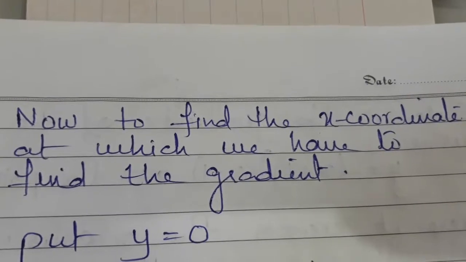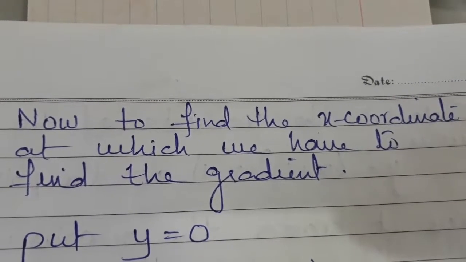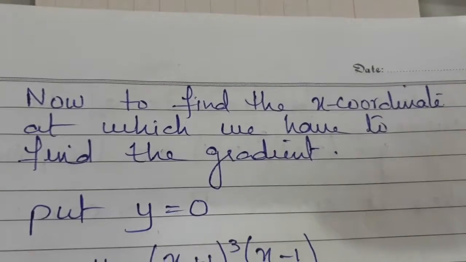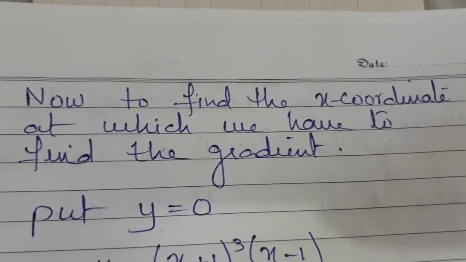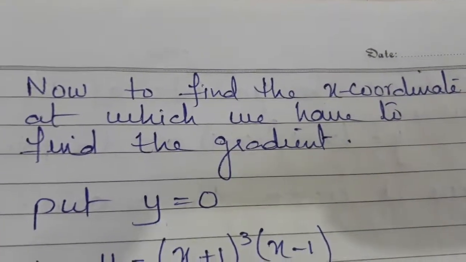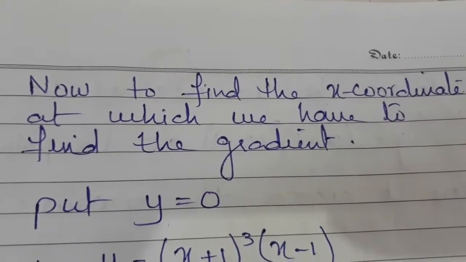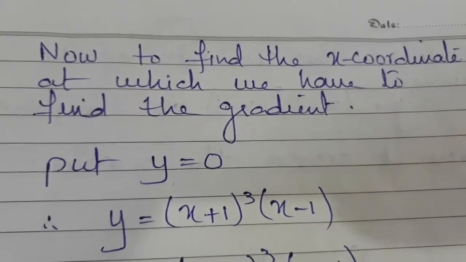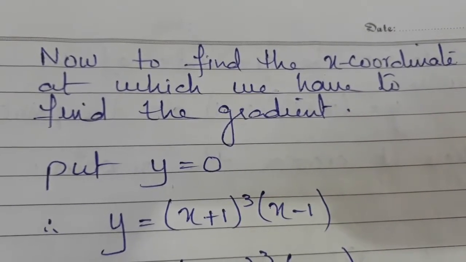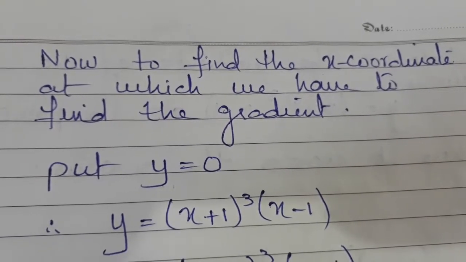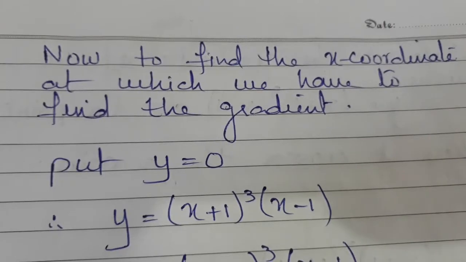To find the x-coordinate at that point, where you have to find the gradient, you will put y equals 0. Because you must remember from the coordinate geometry chapter, which you have done before, that on the x-axis the y-coordinate is 0. So in the function, I will substitute y equals 0 to get the values of x, and on those values of x, I'll find the gradient.